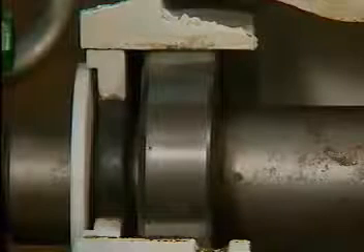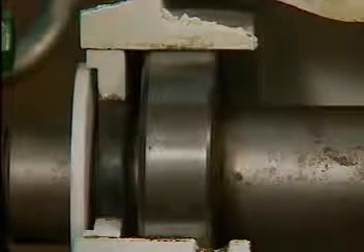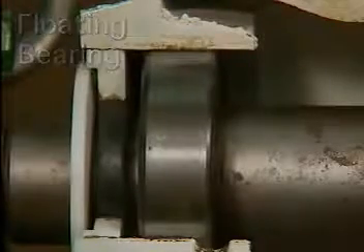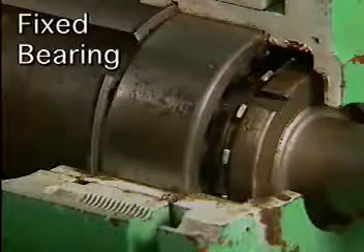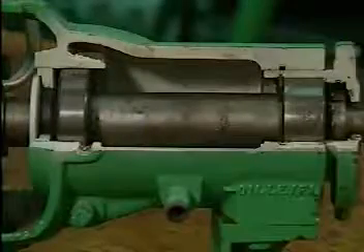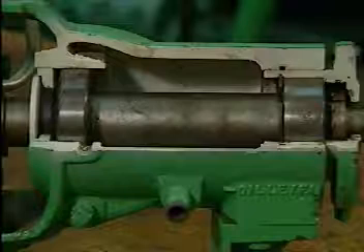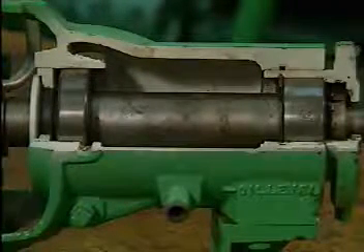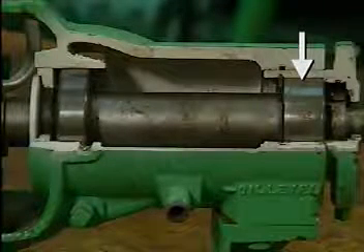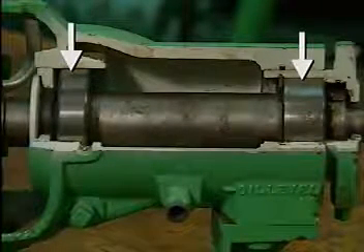Bearing housings can be built either to allow a small amount of axial movement or to completely prevent axial movement. A housing that allows a small amount of axial movement is said to have a floating bearing. A housing that prevents all axial movement is said to have a fixed bearing. Both types of housings may be in the same machine. A shaft usually has several bearings spaced along its length. As a rule, only one of these is a fixed bearing. The others are usually floating bearings.